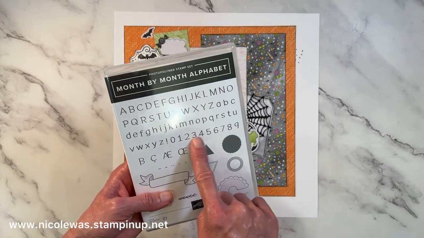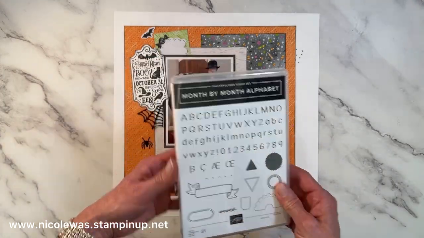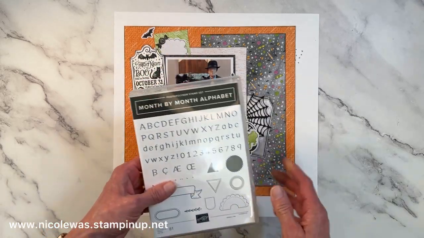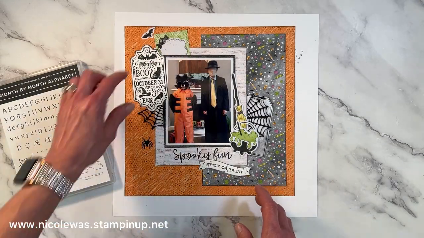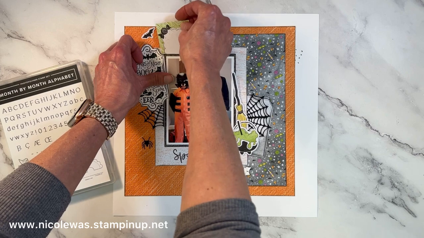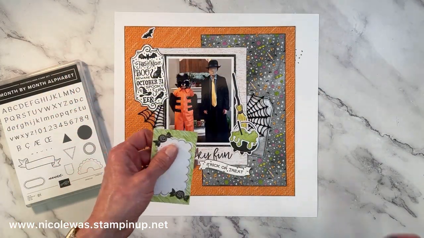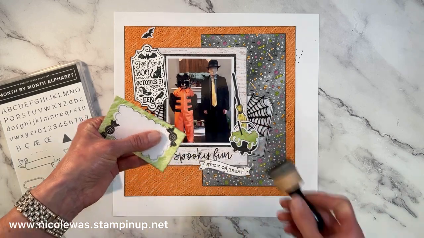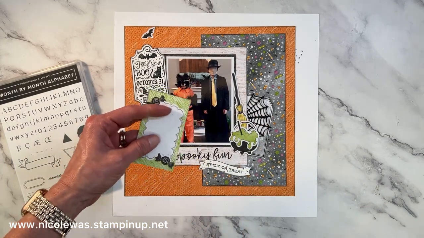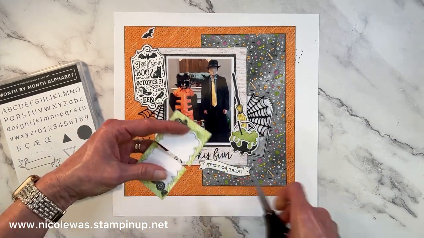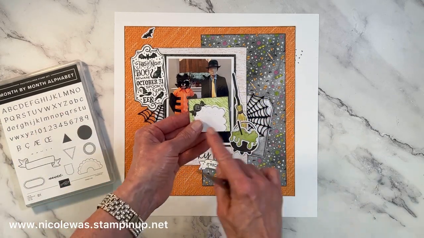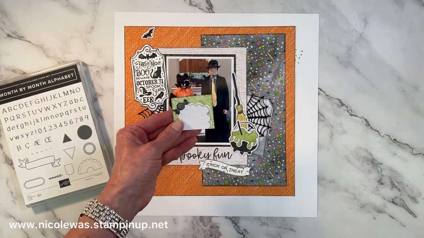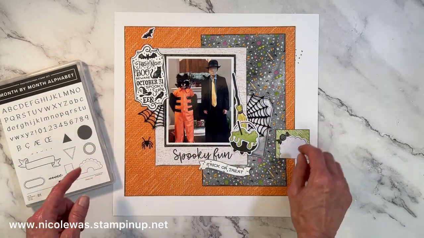I'm using the month by month alphabet to stamp the year on the tag in the upper left corner. First, I'll ink the edges and trim off the bottom half of the tag. You're not going to see that part anyway, and I can always use that somewhere else. Then I'll grab a small clear block and stamp one number at a time.